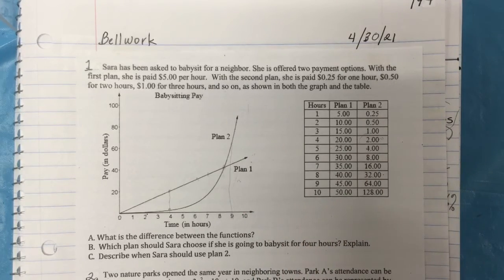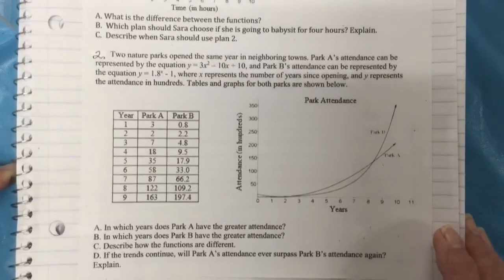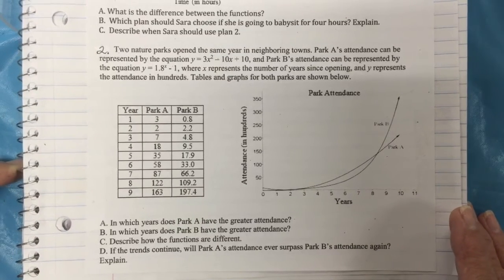All right, so that was our first question on today's bell work. Now pause and do question 2, and then come back when you're finished, and I will go over the answers with you.